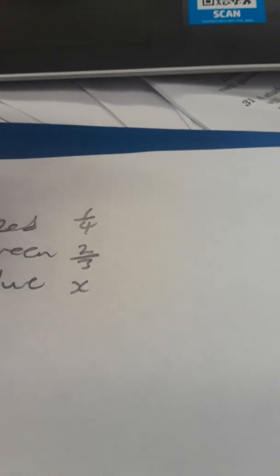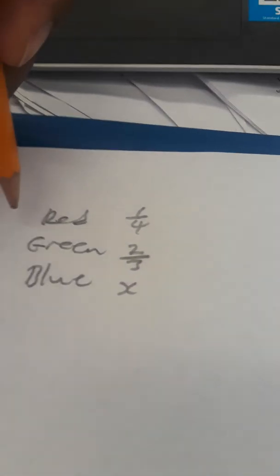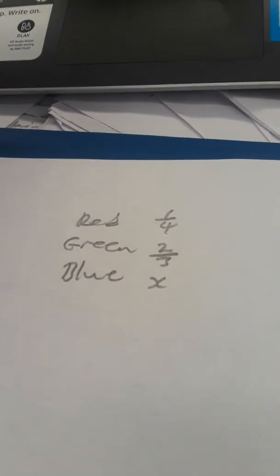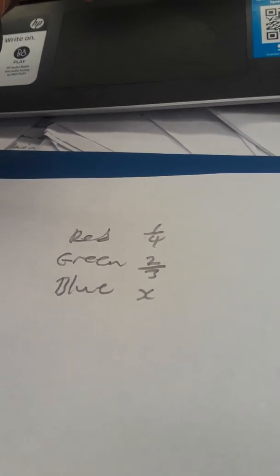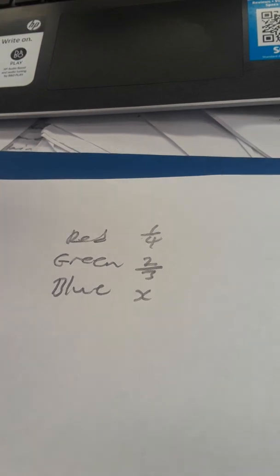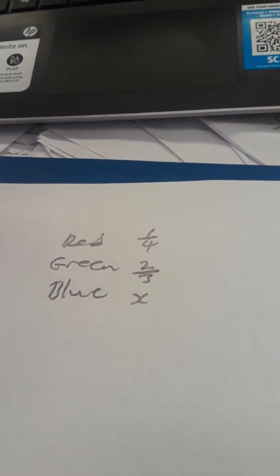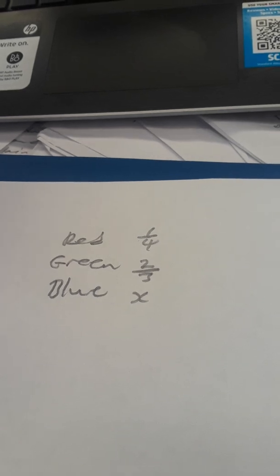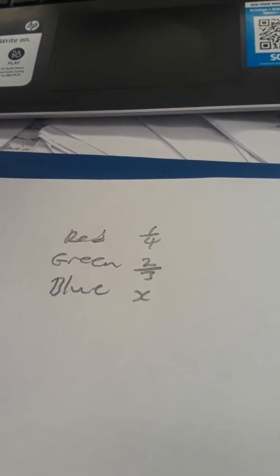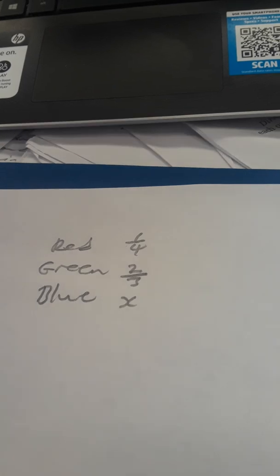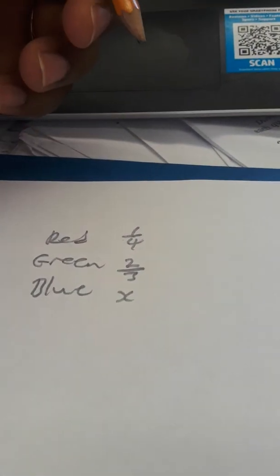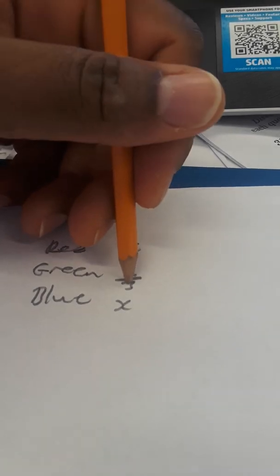All right. So in order to find out what blue is, although they are not asking you to find out what blue is, you need to find out what portion, or what fraction of the discs are red and green. So you'll have to add the red and green together. So how do we go about adding fractions? We want to add 1/4 to 2/3.